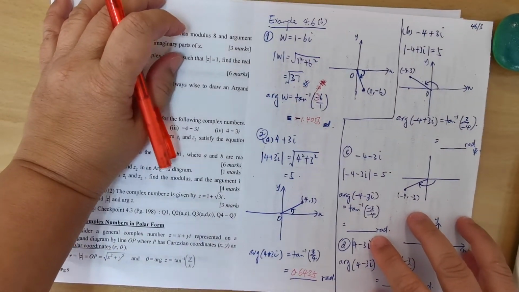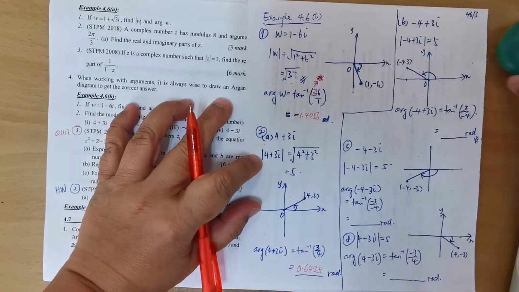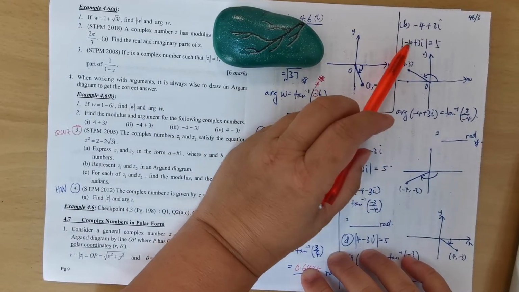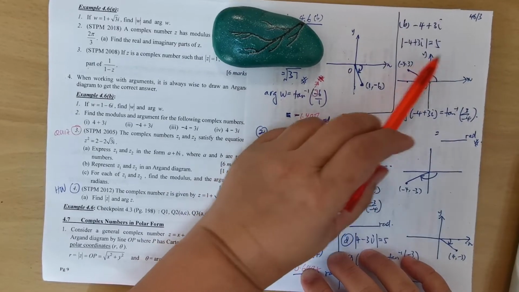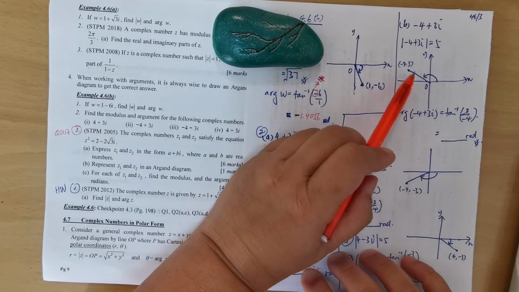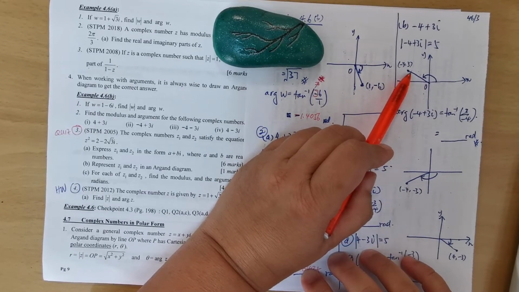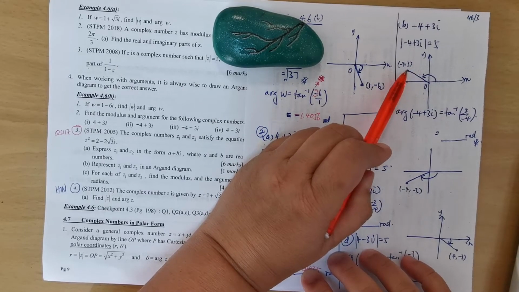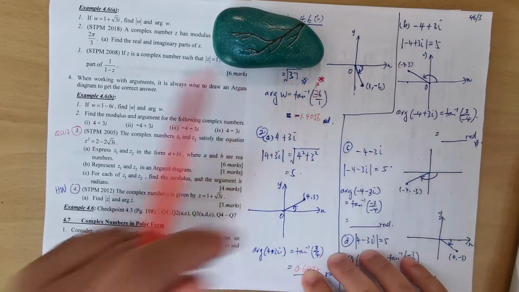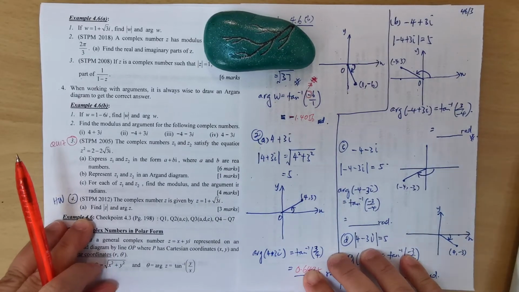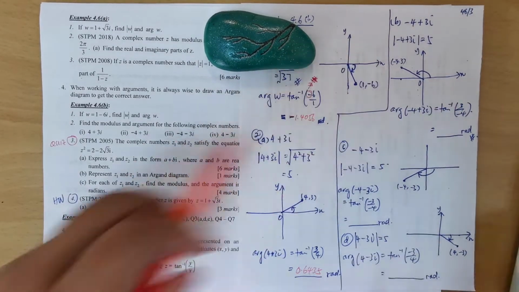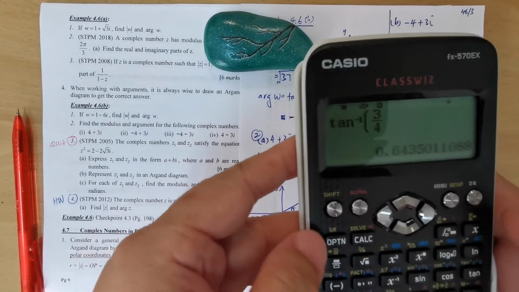B: negative 4 plus 3i. The modulus is 5 as I said, the same. When I plot the Argand diagram, I will see that the complex number is here, so the argument is supposed to be a positive angle. When you just press the calculator, the argument for this one is arctangent of Y over X.